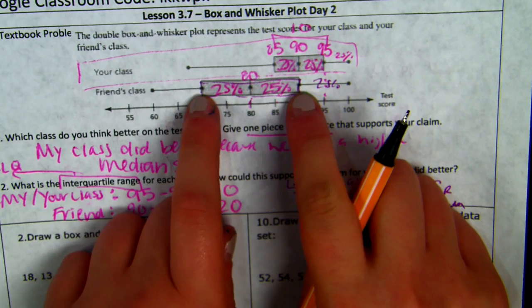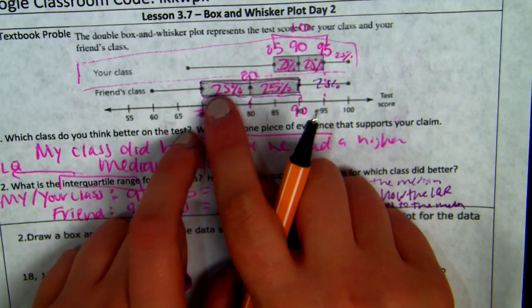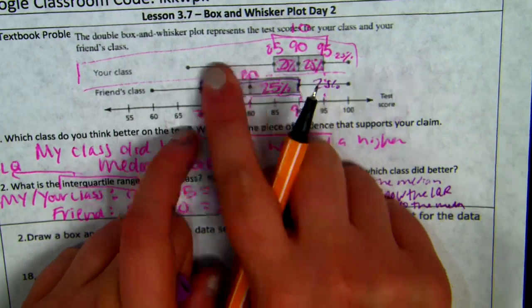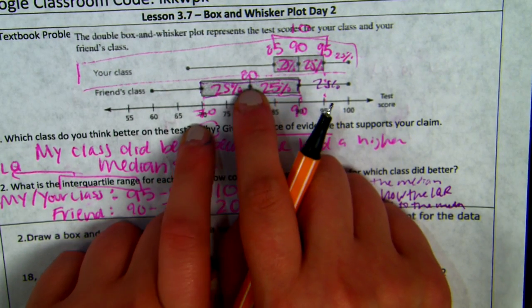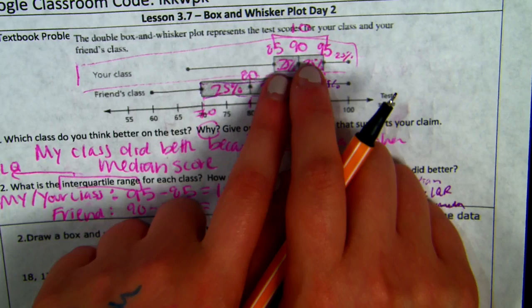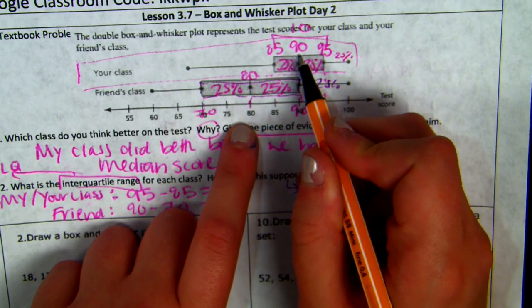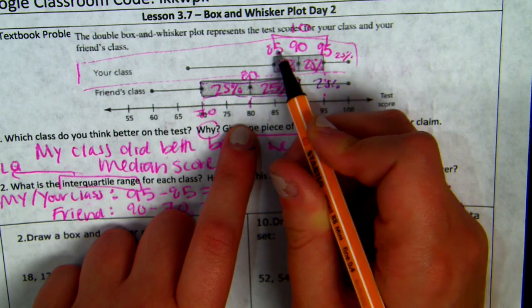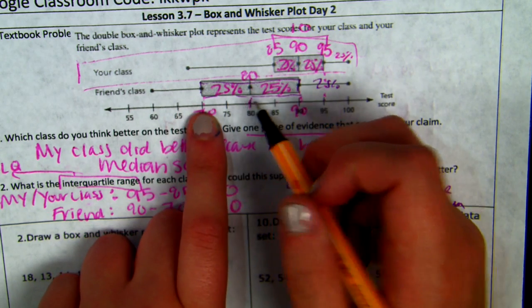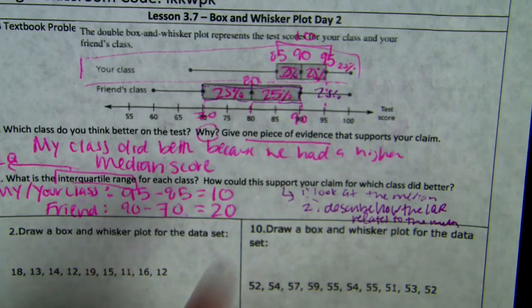So the fact that the IQR is wider means that there were more students that did worse than an 80. So like there are 25% scoring from a 70 to an 80, whereas over here, it's a lot smaller range. So the scores, 25% of the students who scored below the median, it's not as far down as when we look at our friend's class. I'm going to say that again one more time. I think that was also confusing.